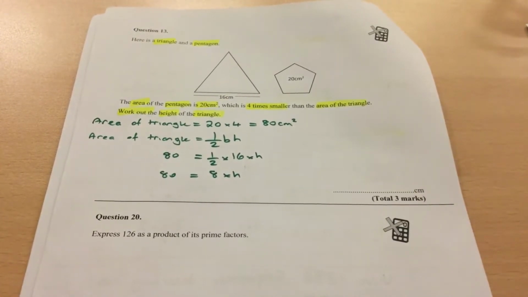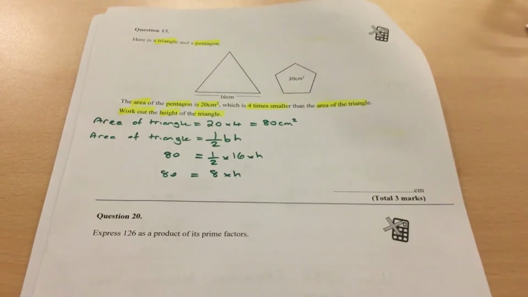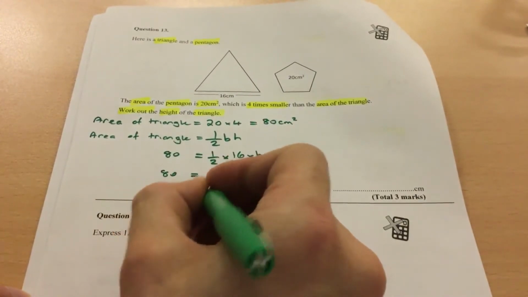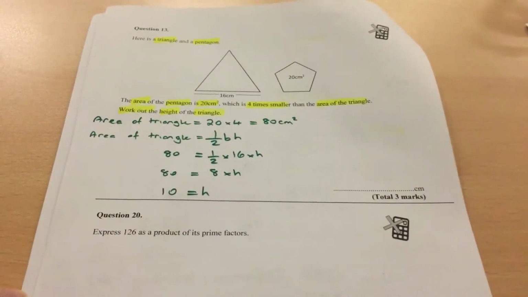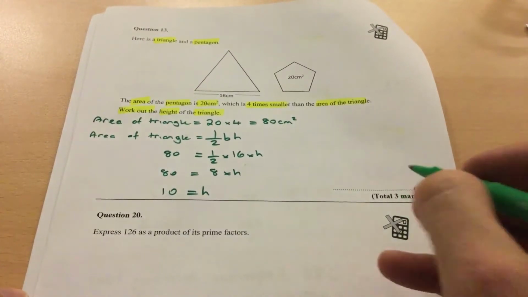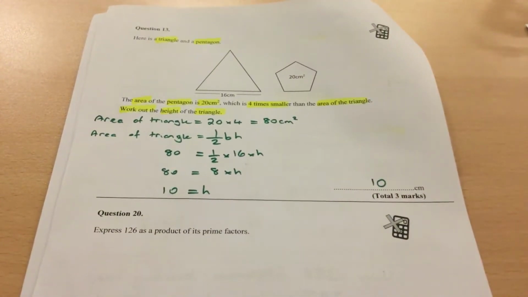And now the only thing that we've got with the height that we don't want is a multiplied by 8. So we're going to do a divide by 8 on both sides. And we get 10 equals h. So finally, over in the dotted line where we always put our answers, we've got a height of 10 centimetres.